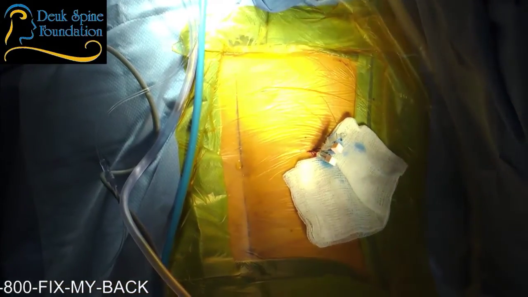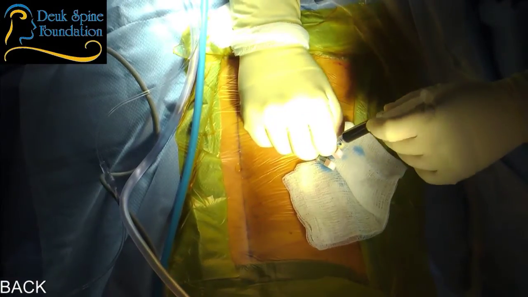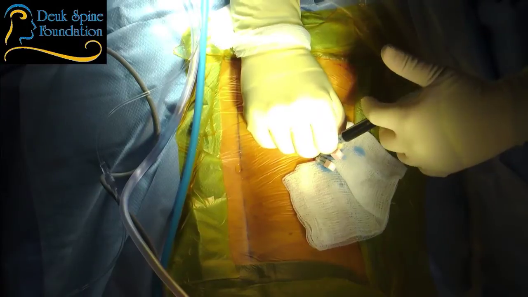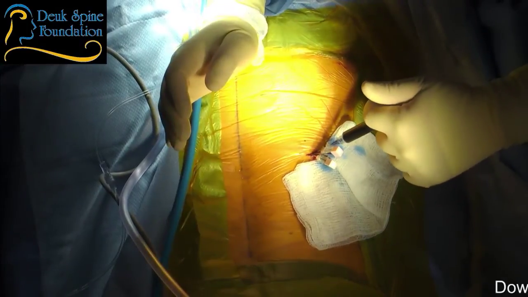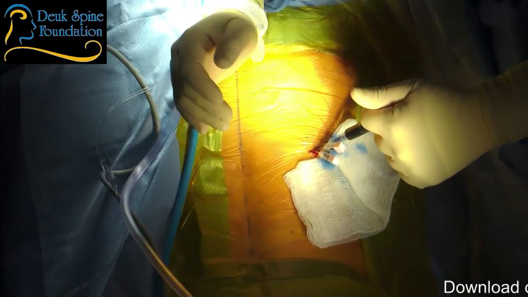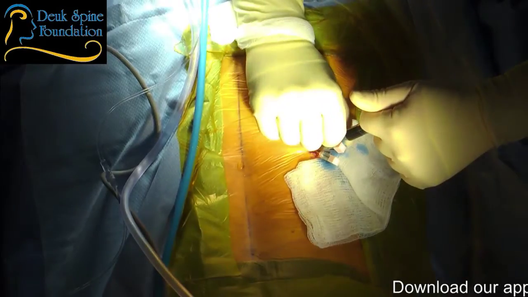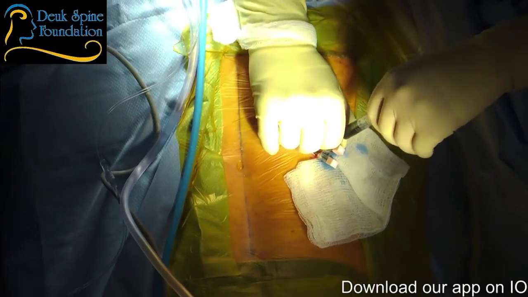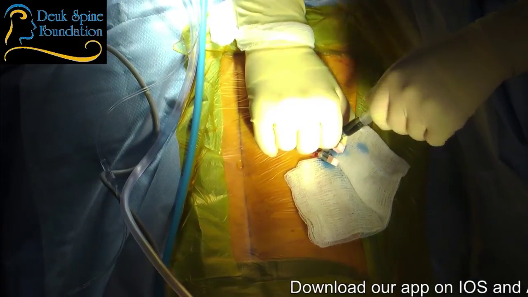All right, so that's 2 discograms, and we need to do the discograms anyway because we're staining the degenerated disc with this blue dye. I can see she's responding. Her back is tensing up. So, and you can see there's tears. Go ahead, at each level.